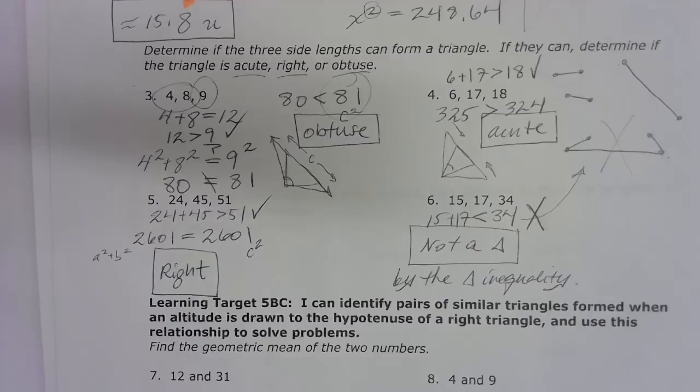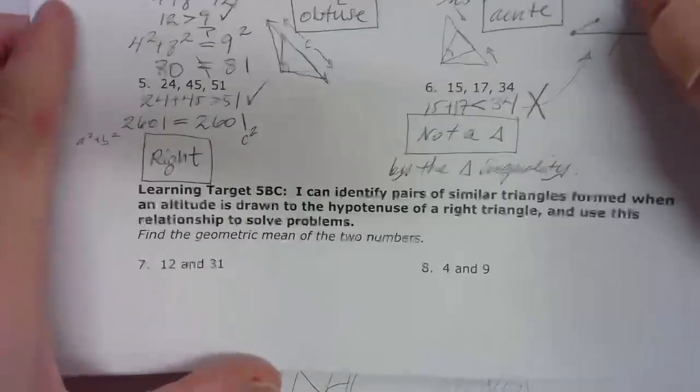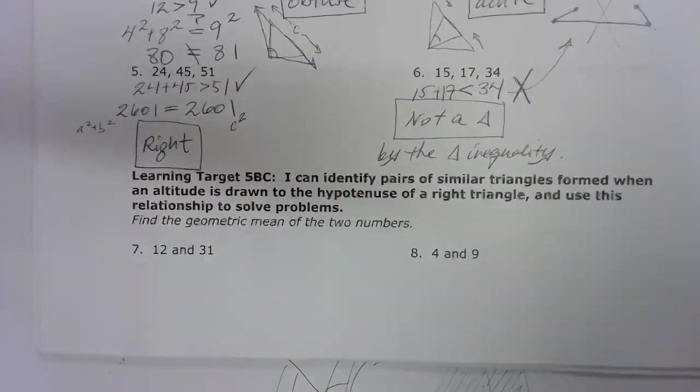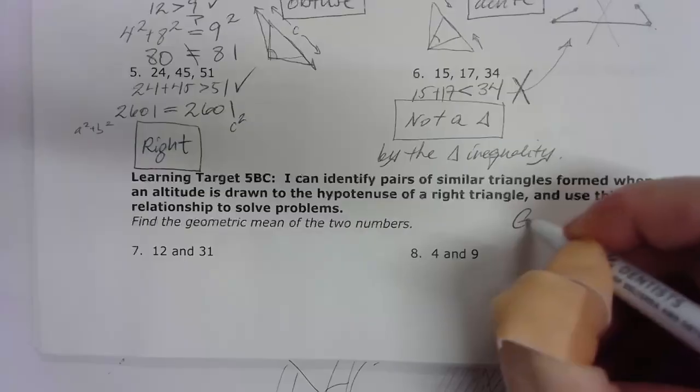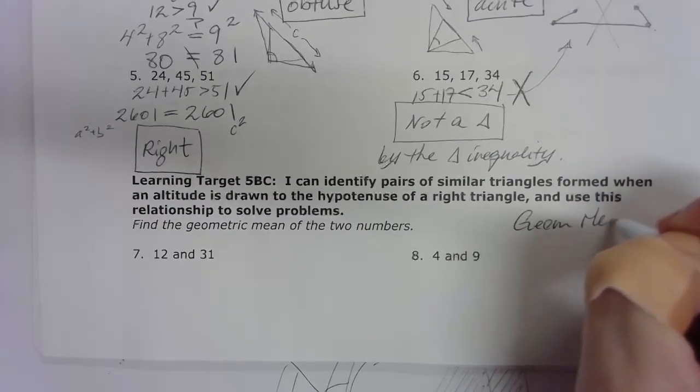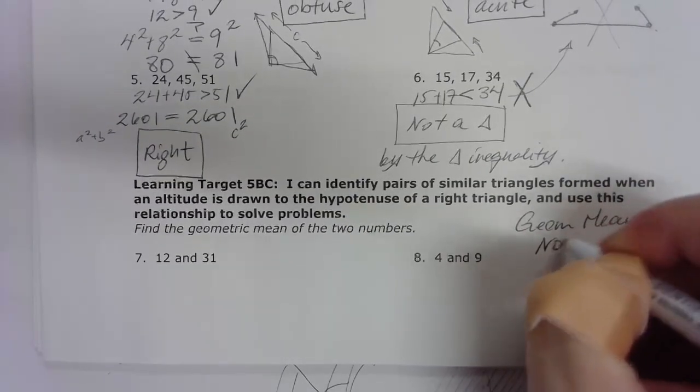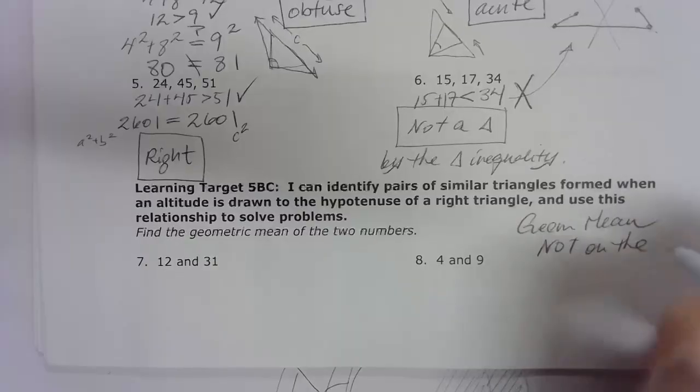Let's keep going here. We also have the next target, which is BC. BC is down here at the bottom for me. It says to identify pairs of similar triangles formed when an altitude is drawn to the hypotenuse of a right triangle and use this to help solve problems. So basically, we're going to find the geometric mean here. Now this one I want to say, the geometric mean is not on the formula sheet.